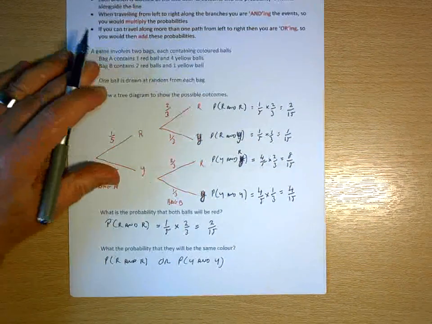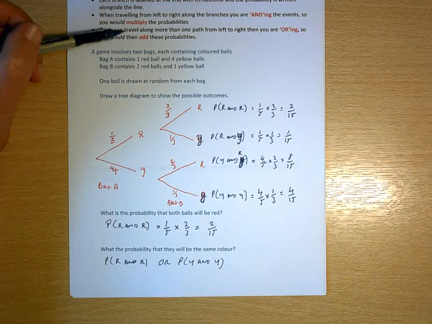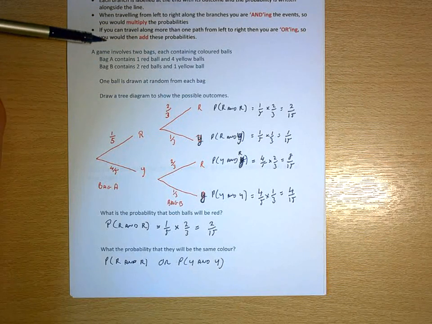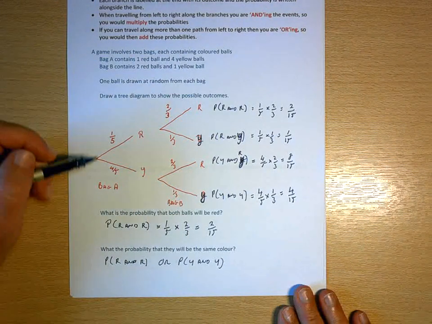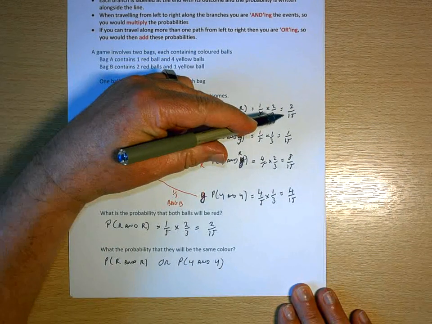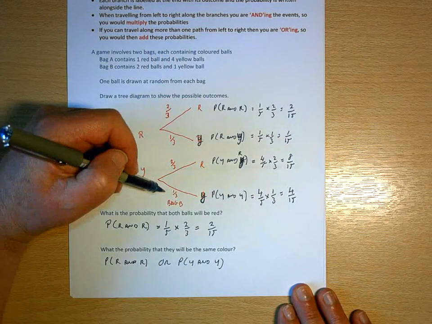So this is the example with this bullet point. If you can travel along more than one path from left to right, then you are ORing. So you would add these probabilities. So I'm either going red and red, which is 2/15, or I'm back to the start, yellow and yellow.